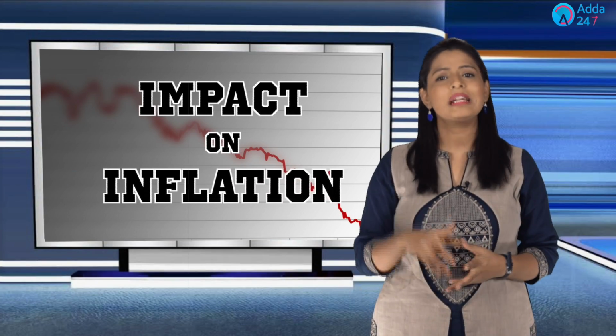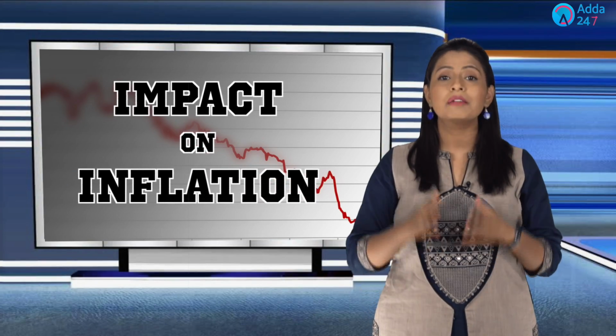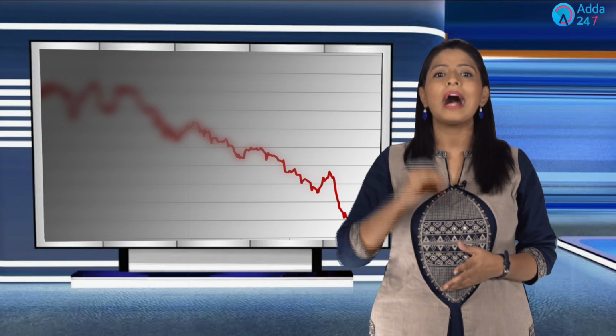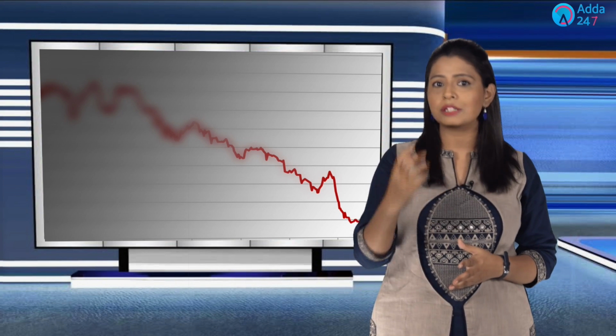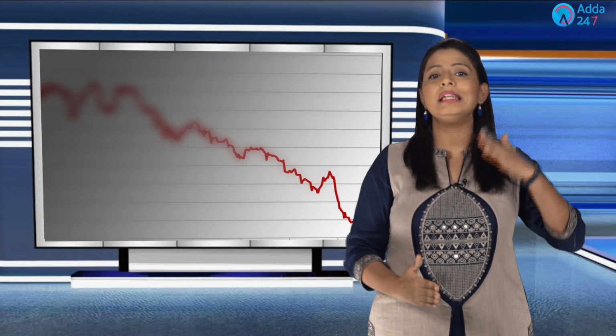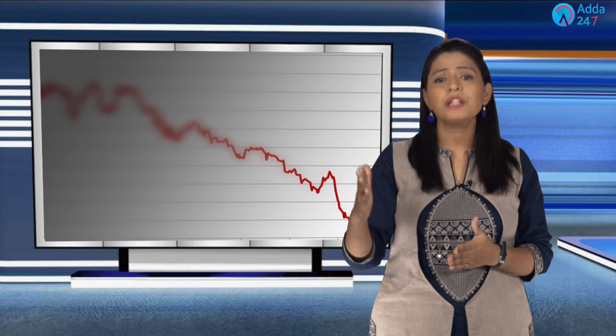So let's talk about inflation. What is inflation? Inflation arises due to the presence of higher liquidity in the market. So in case of demonetization, less liquidity or less cash flow is available in the market. That is why inflation will come down in case of demonetization.